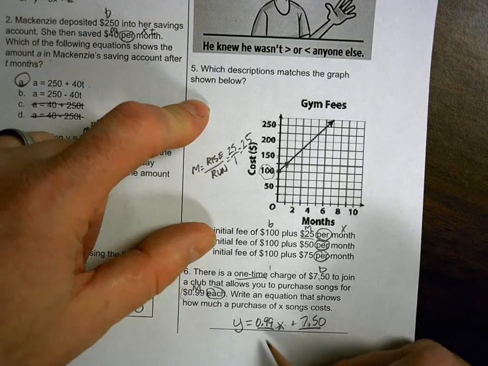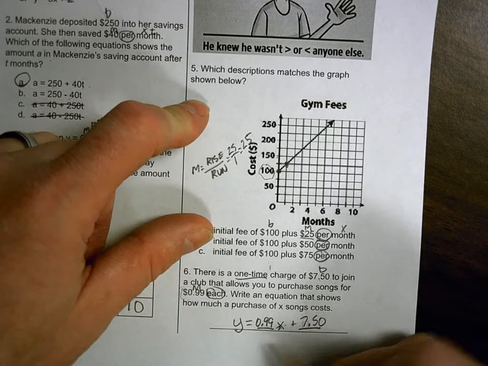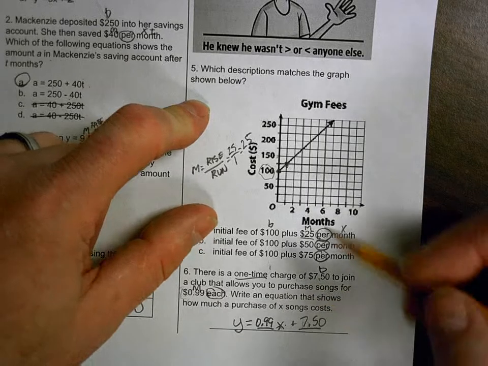It'd be the greatest club in the world if I could join and then pay $7.50 or something. No, it wouldn't. It would suck.